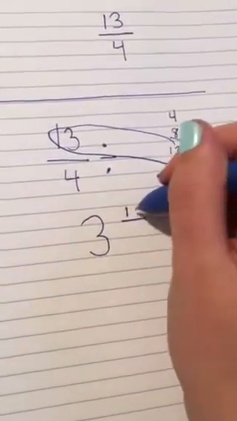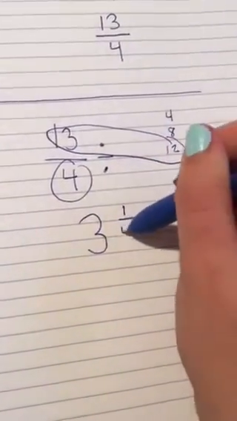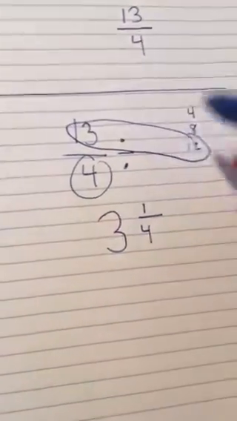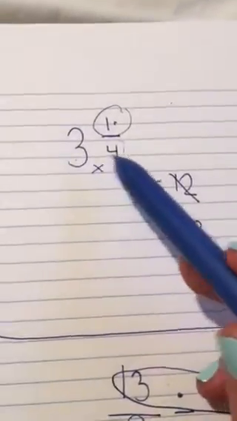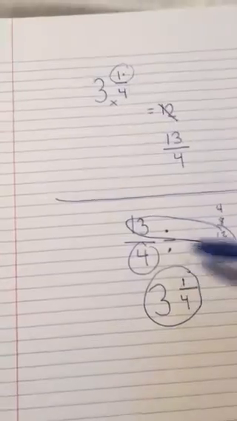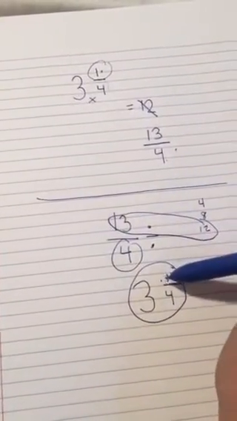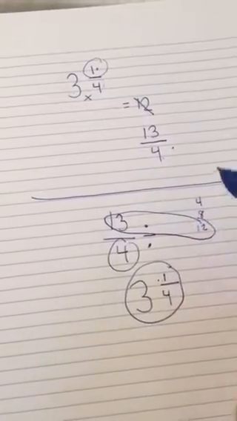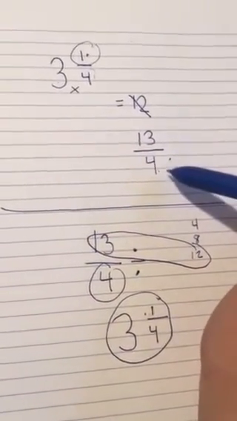Okay? So different number on top, just like our song says. Same denominator, bring it on down. Now we've still got a fraction that's greater than 1. 3 and 1/4. Look, we turned it back into 3 and 1/4. See? 3 and 1/4. 13/4 and 3 and 1/4 are both fractions greater than 1, right? But this one is just in the form of a mixed number, okay? And this one is just in the form of the numerator is bigger than the denominator, okay?